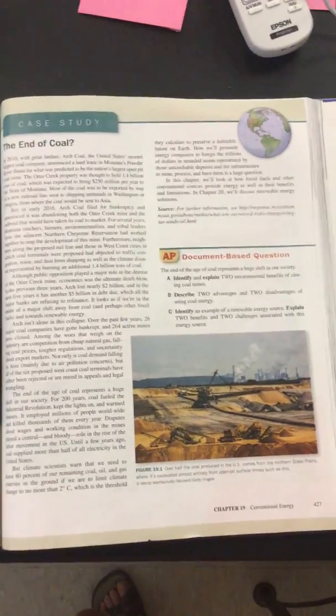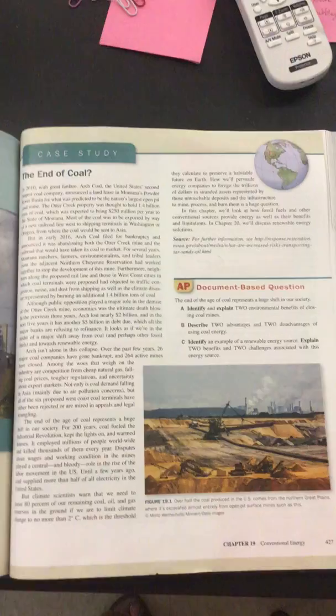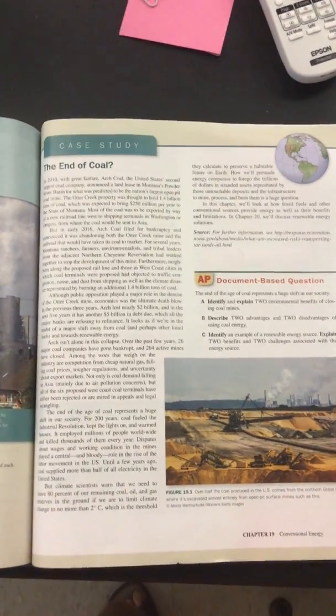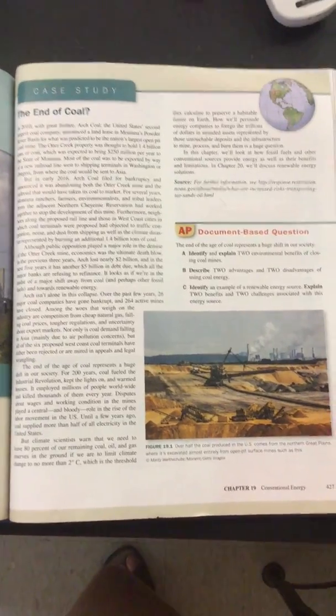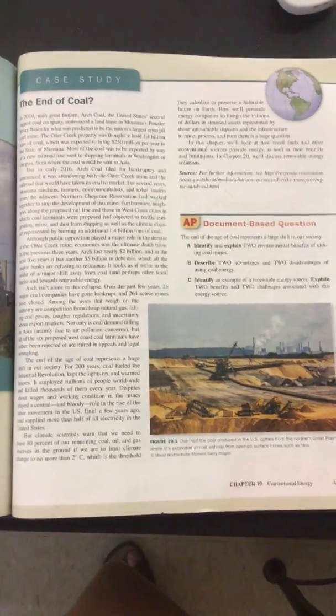So this case study is an example of a document-based question that you could get for the AP test. Of the free response questions you get, at least one of them, I think it's only one of them, will be a document-based question. So you'll be given a piece of text that could be this long, it could be maybe only a couple of paragraphs long, but then you'll be asked questions that relate to whatever that document is.